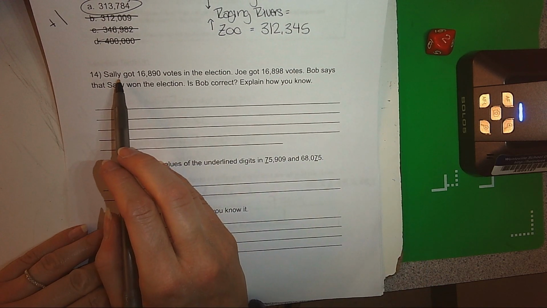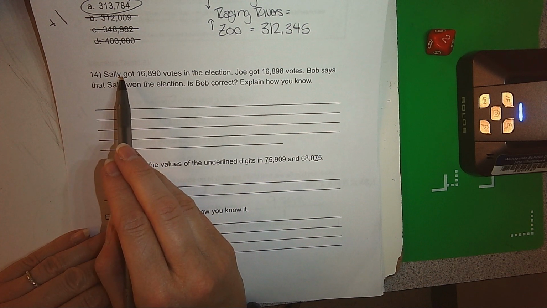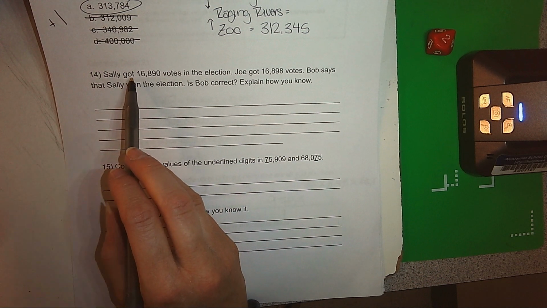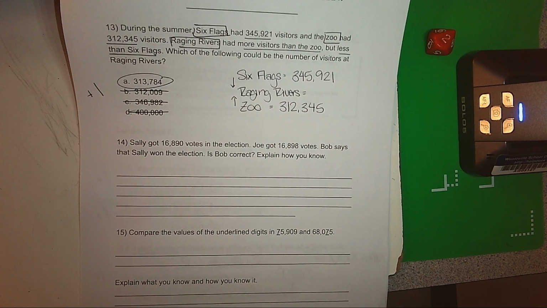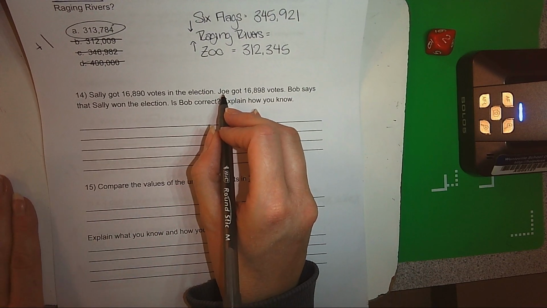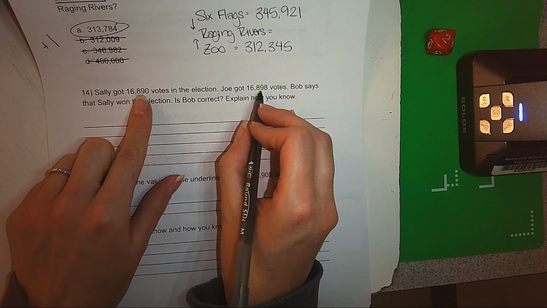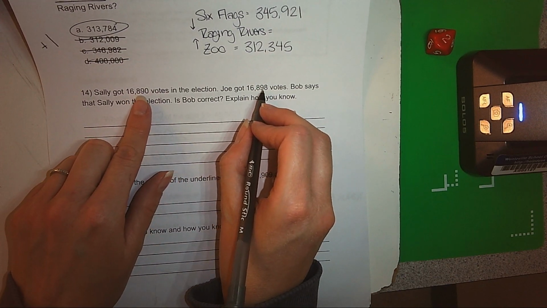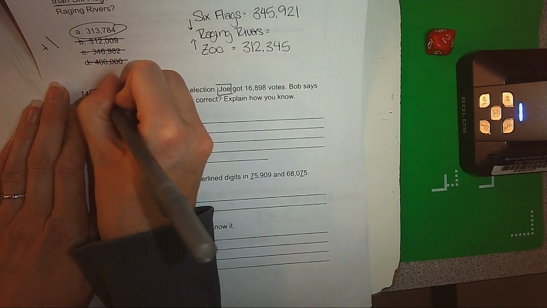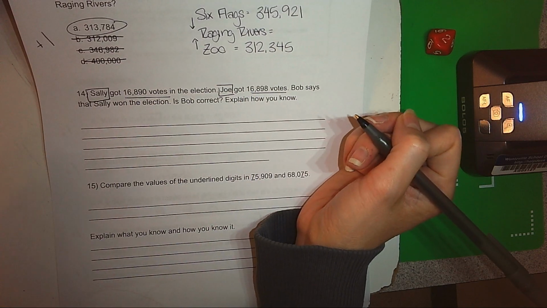All right, Sally. I'm going to picture exactly what I imagine Sally looks like. It might not be what she really looks like, but for my mental image, it's going to help me out. All right, I'm imagining Sally. She's campaigning, and she's won 16,890 votes. Fantastic. She's going against Joe, 16,898. Wow, the first thing I want to know is who won. 16,800. Joe definitely won, because Joe got more votes. And usually when you get more votes, that's how you win.